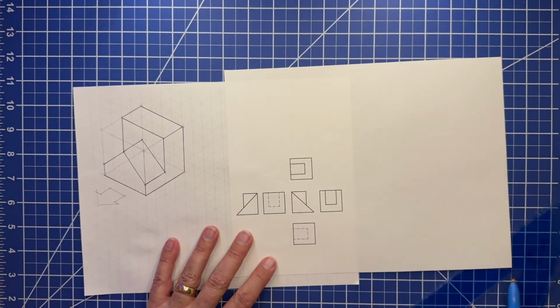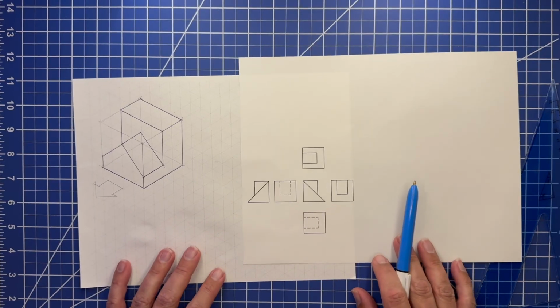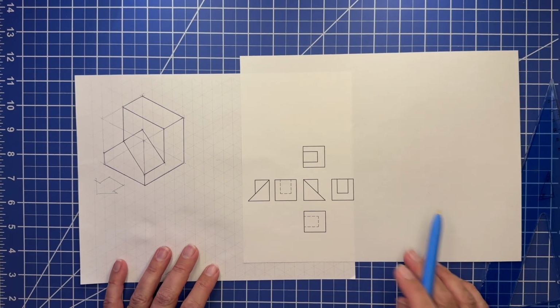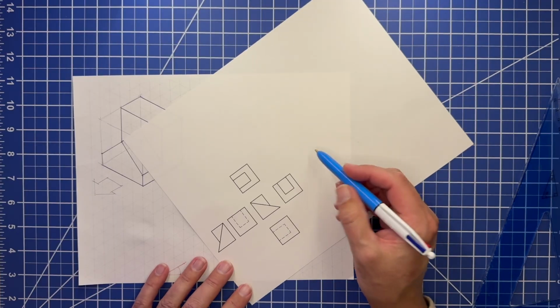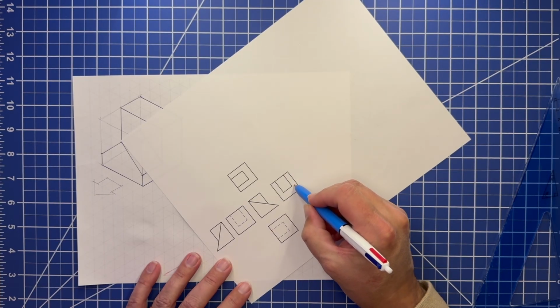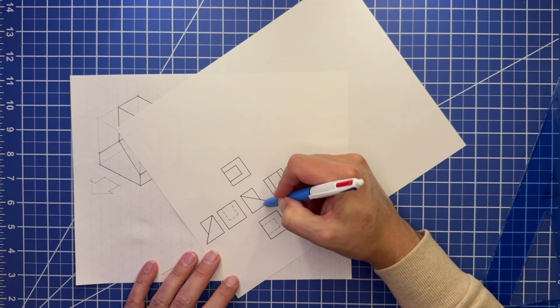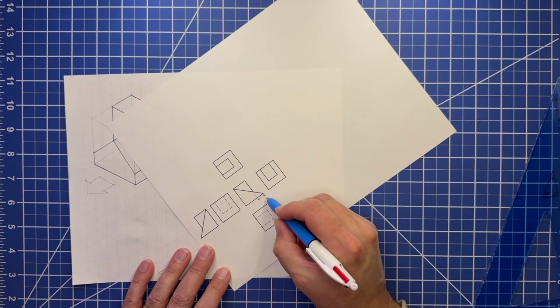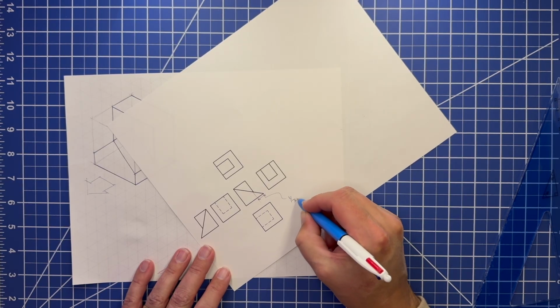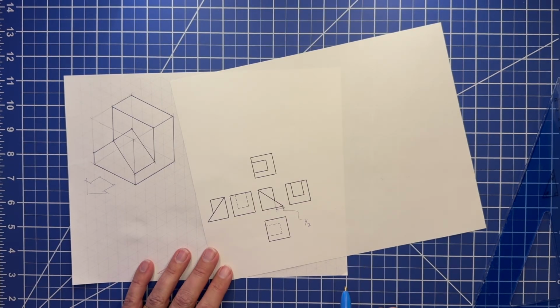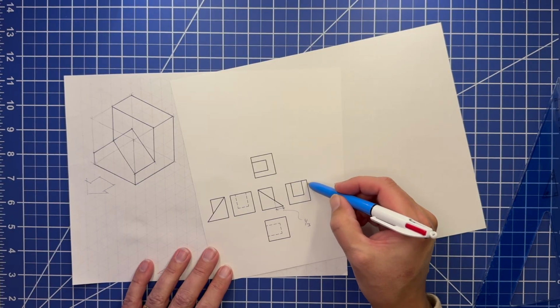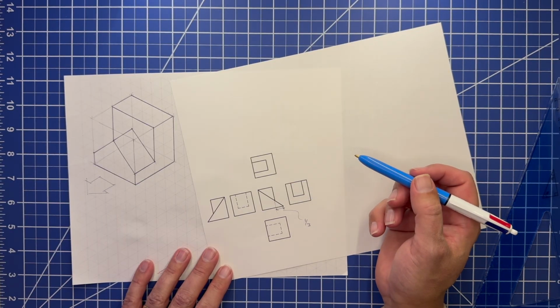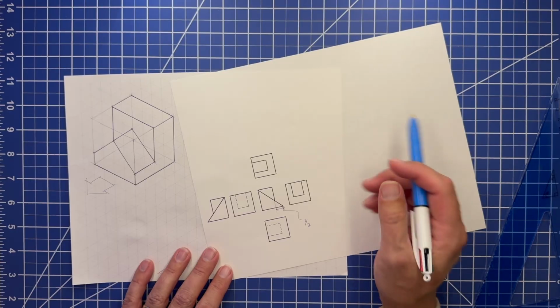Now, there's one thing about this that makes this just a little bit more complicated than the last, and that is that this distance right here is 1/3 of my cube. This is a quarter, that's a quarter. And so we need to figure out how to get to 1/3.